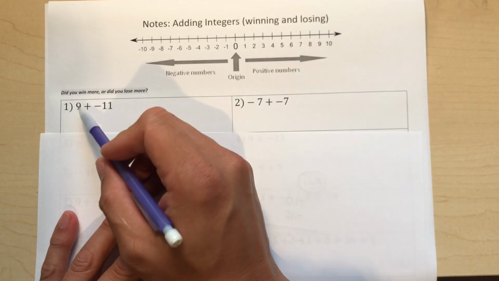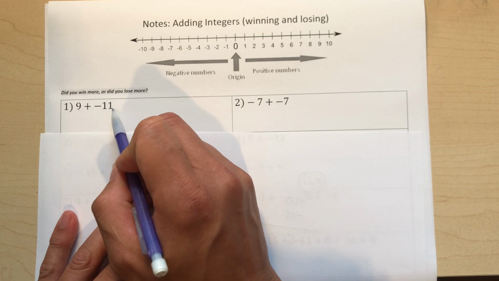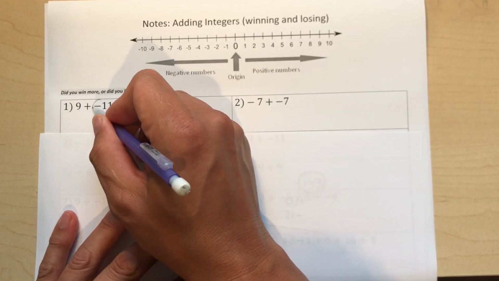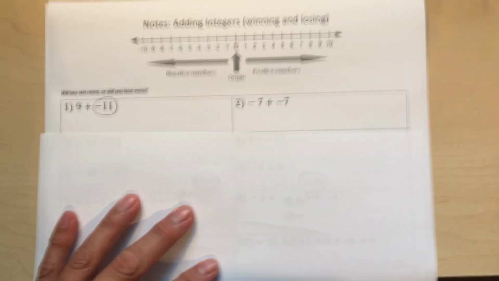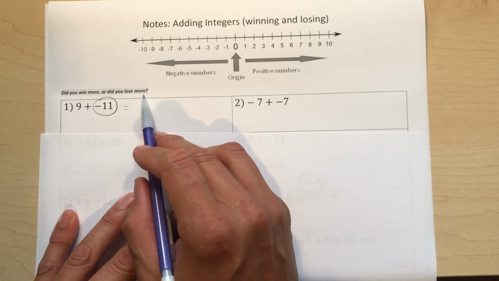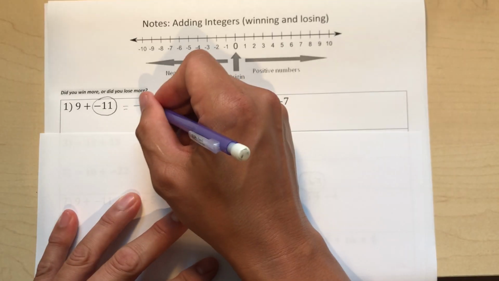All right, so again, you win 9. This is positive 9, and then you lose 11. Now, to make things easier, you don't have to, but I always like to circle my losing points. So I lost 11, and it looks like I lose more than I win. So my answer should be a negative, and it's negative 2.